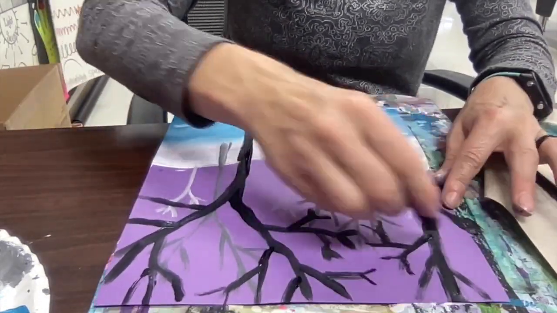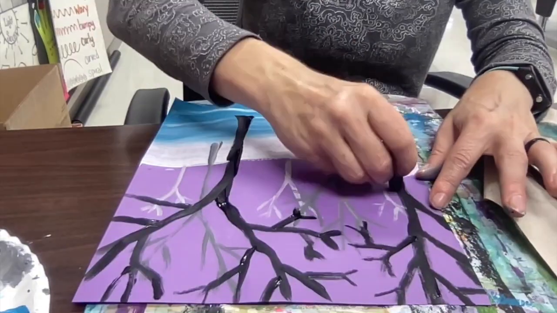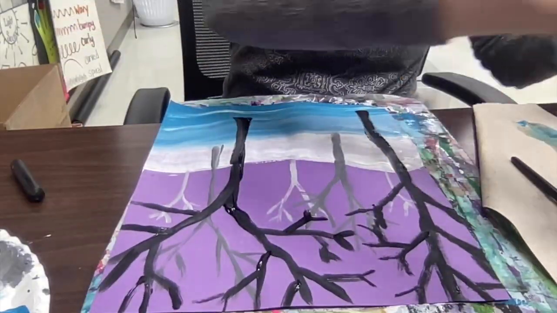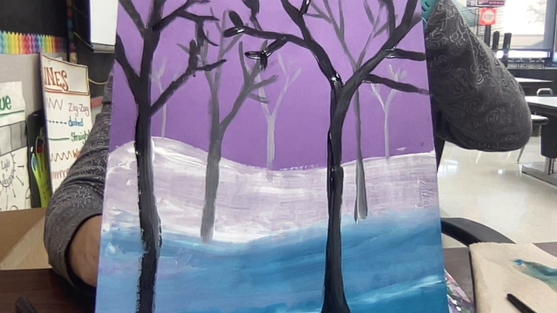So my foreground line, there we go. I'm getting my oil pastel out. That paint was just getting frustrating with the brush, so I grabbed my oil pastel to finish it off.